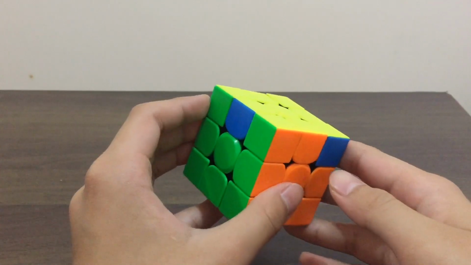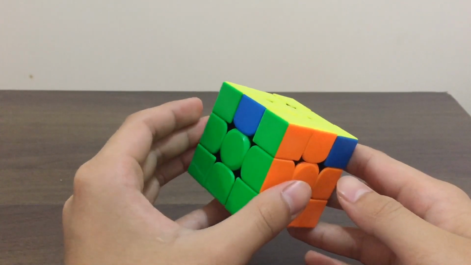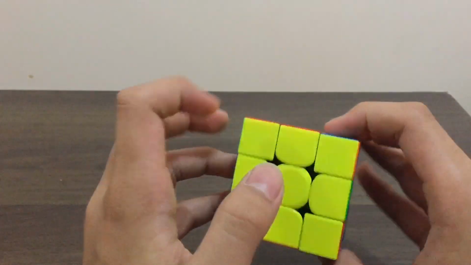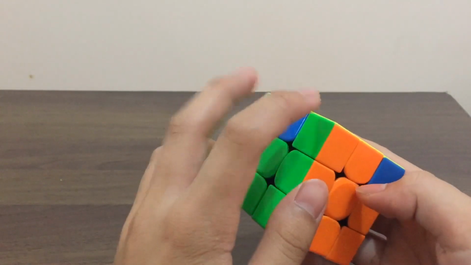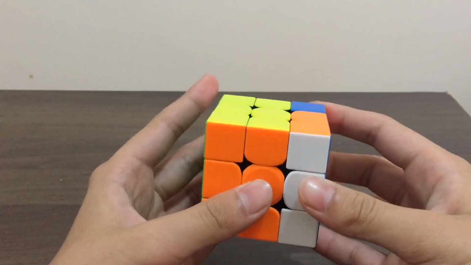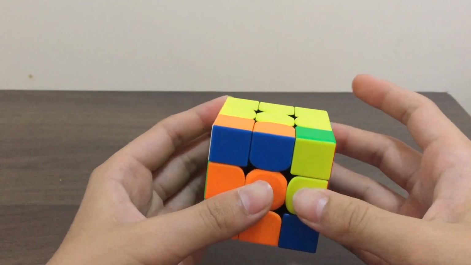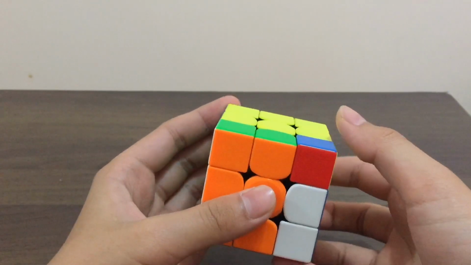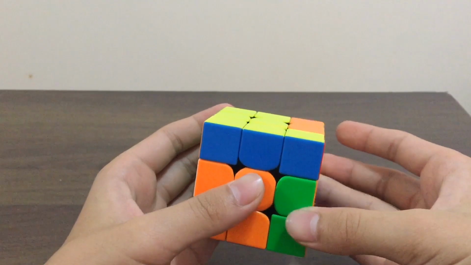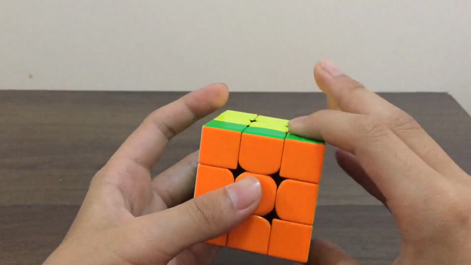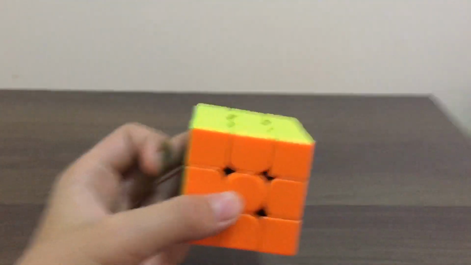This is T perm. If you know 2-look PLL, you should know this algorithm. There's a pair of headlights here, a block here, a block here. You face the headlights to your left and do this algorithm: R, U, R prime, U prime, R prime, F, R2, U prime, R prime, U prime, R, U, R prime, F prime.